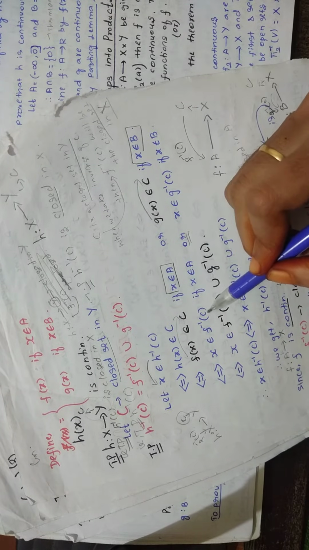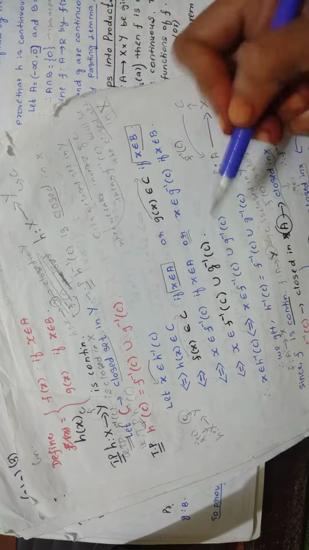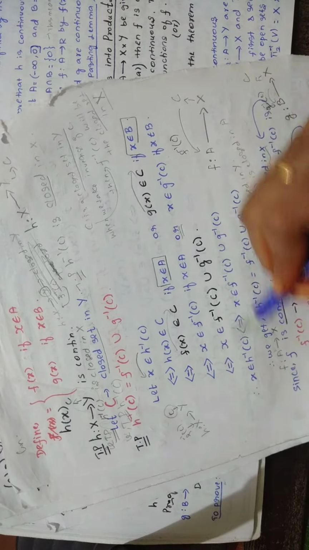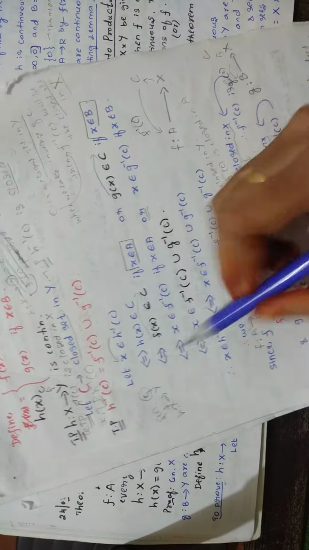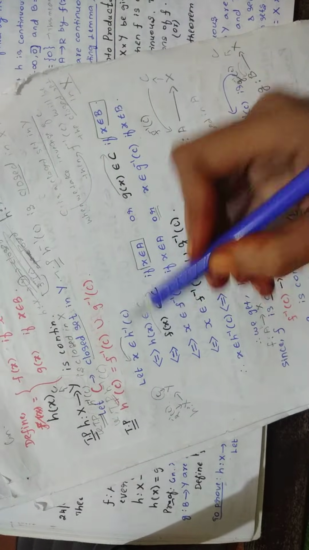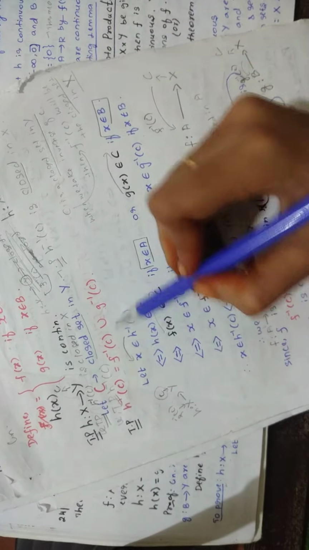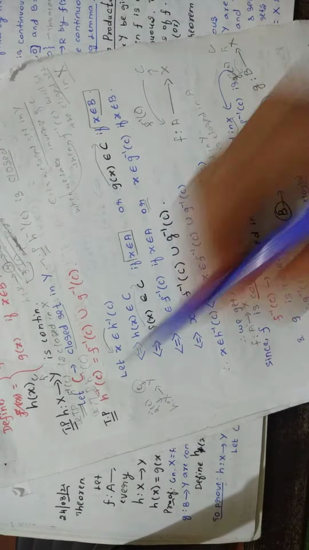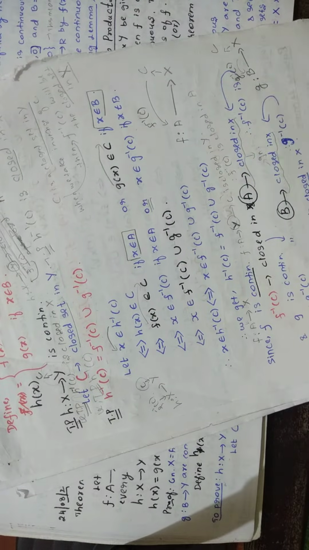This x is this or this. Okay, it means you can put union. x belongs to f inverse of C union g inverse of C. Now you got this x. At first you took x from here. Now this x is here. So you can say that this equals this. That is what you are writing in the next line.